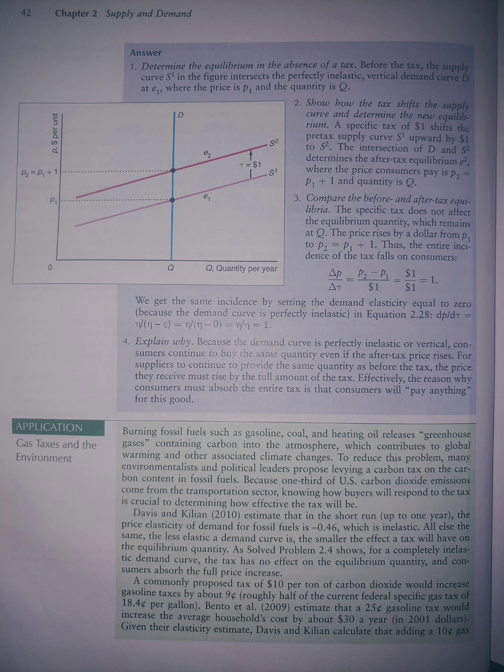Davis and Kilian, 2010, estimate that in the short run, up to 1 year, the price elasticity of demand for fossil fuels is −0.46, which is inelastic. All else the same, the less elastic a demand curve is, the smaller the effect a tax will have on equilibrium quantity, as Solved Problem 2.4 shows.